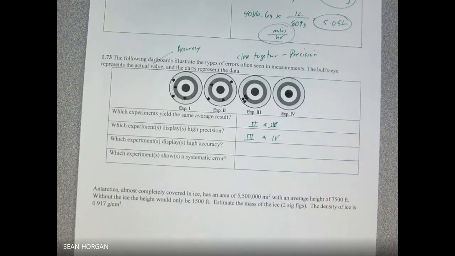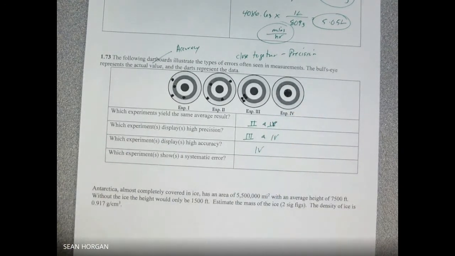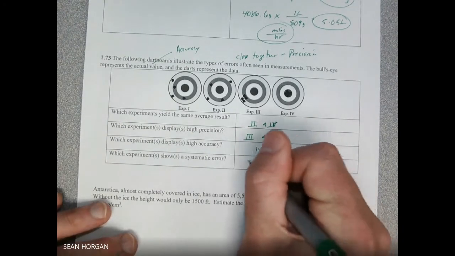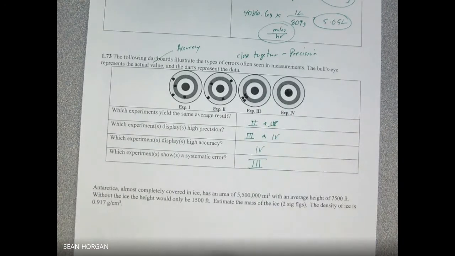Which experiments display high accuracy, close to the actual part it's supposed to be? Well, we would say 4. Right? You're pretty close to the accepted value. Which experiments show systemic error? I feel like that's got to be 3. They're all together. They're precise, but there's something wrong with the actual instrument we're using.